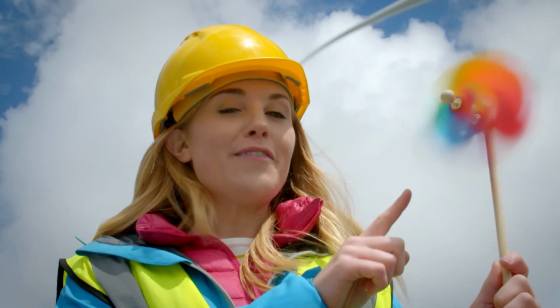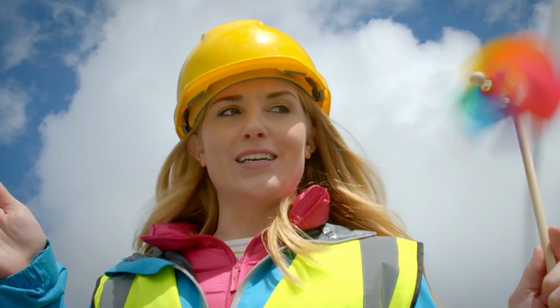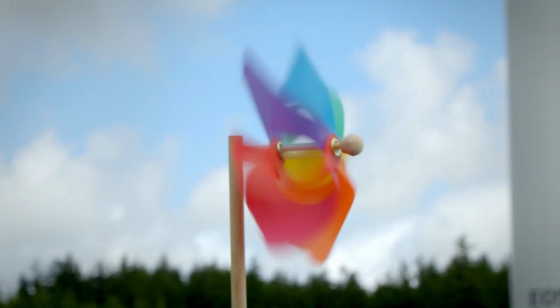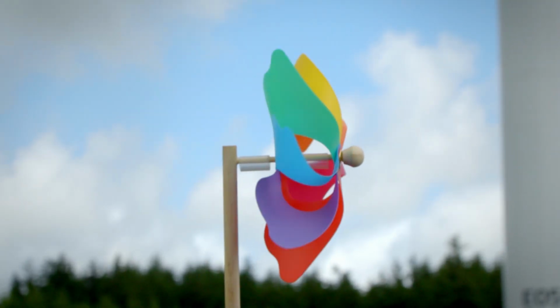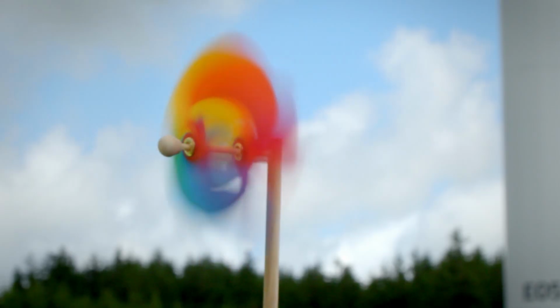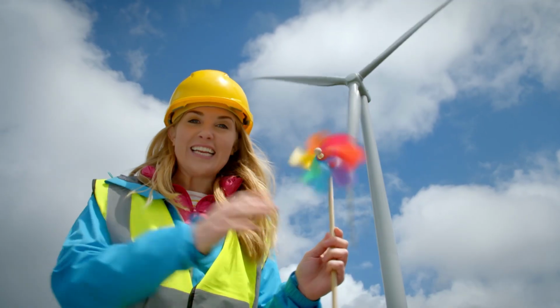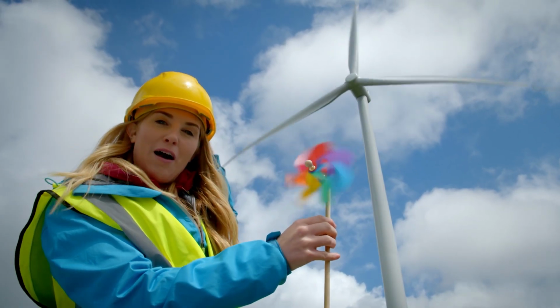Let me show you with this little windmill. When I face the windmill in the direction of the wind, it spins really fast. But when I turn it away from the wind, it stops. If I turn it to face the wind again, look, there it goes. That's because the wind is catching the blades and that's making them turn around. And exactly the same thing is happening all the way up there.